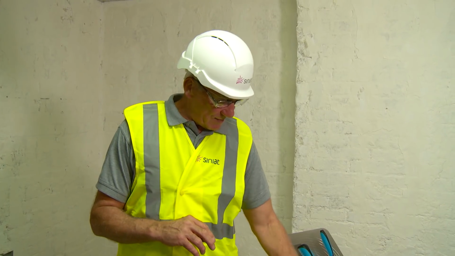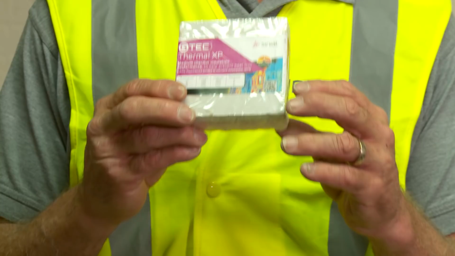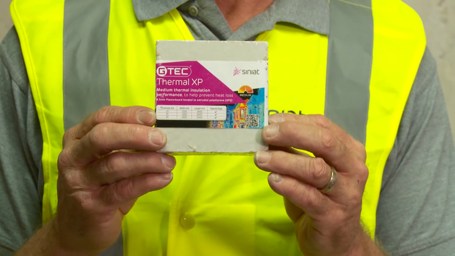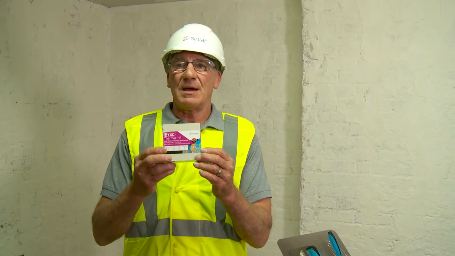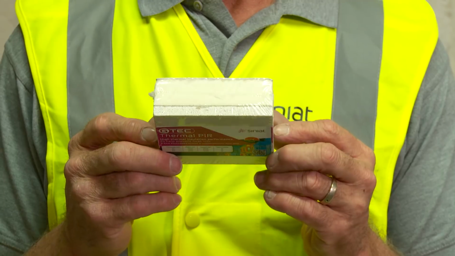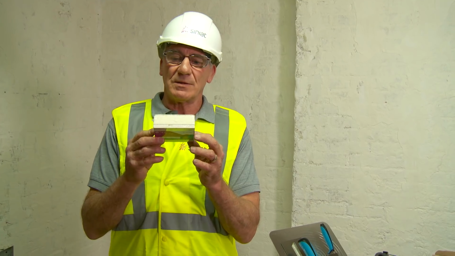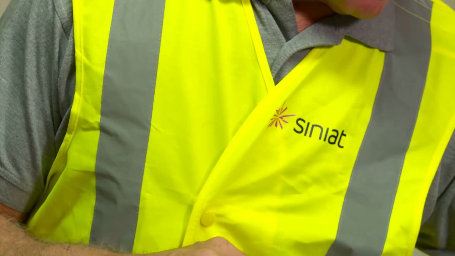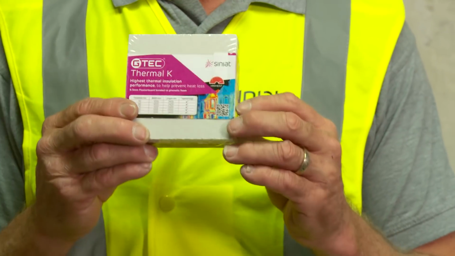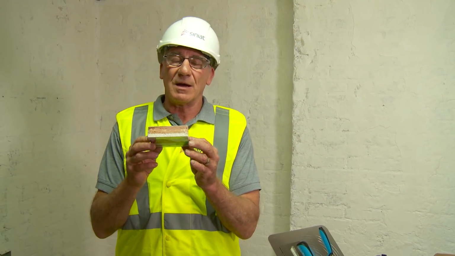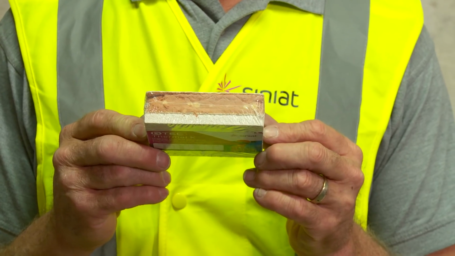We then have XP. This is extruded polystyrene. Moving up, we then have thermal PIR. Now this is actually laminated to a vapor barrier as well, and is a much higher grade foam. And finally, we have thermal K. This is phenolic foam, and like the PIR, also has a vapor barrier.